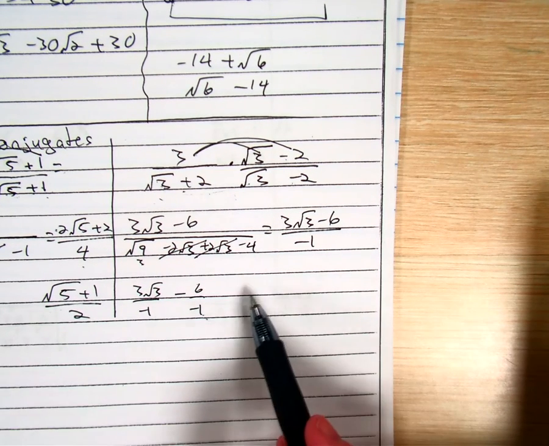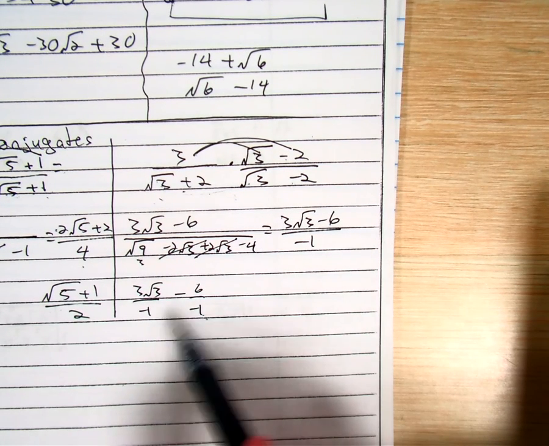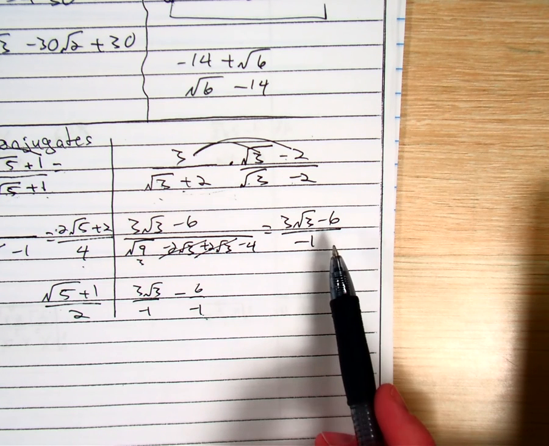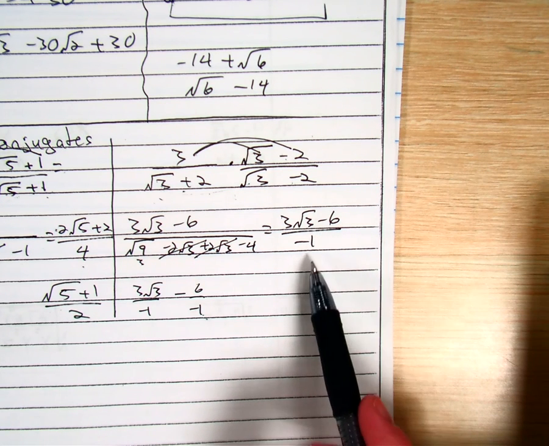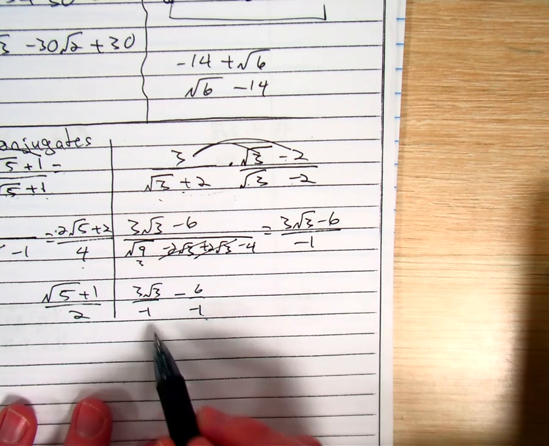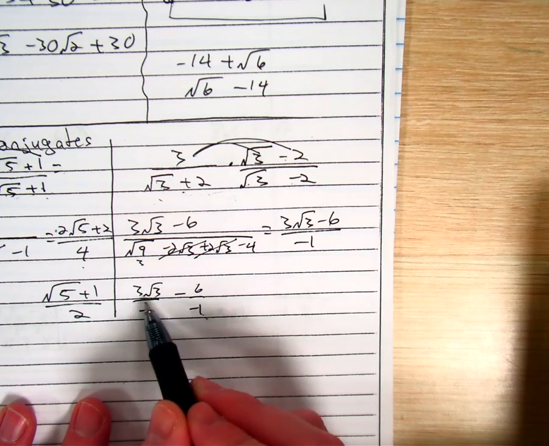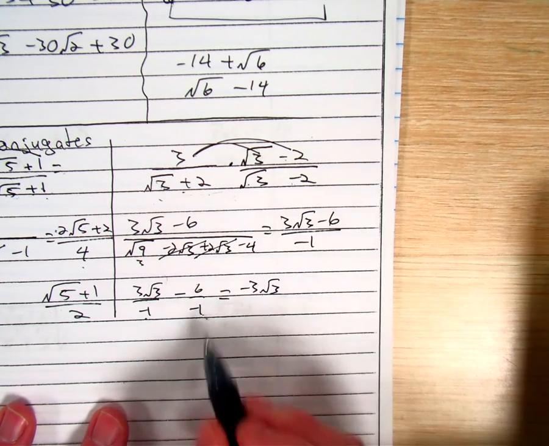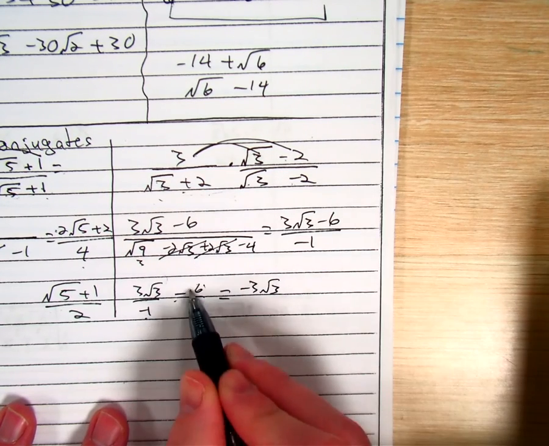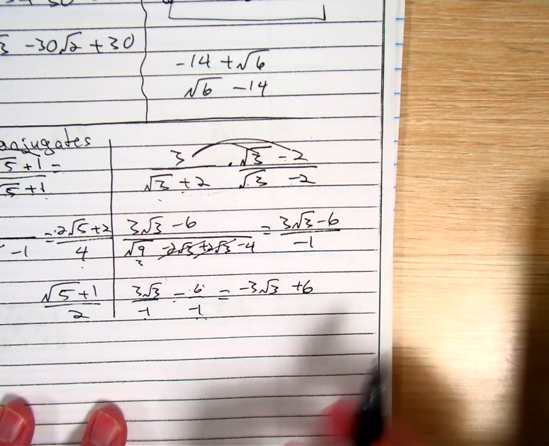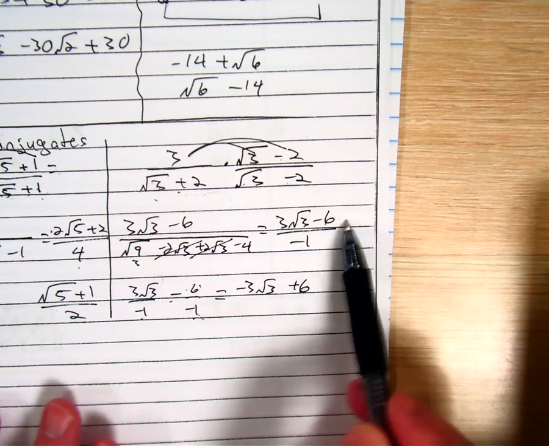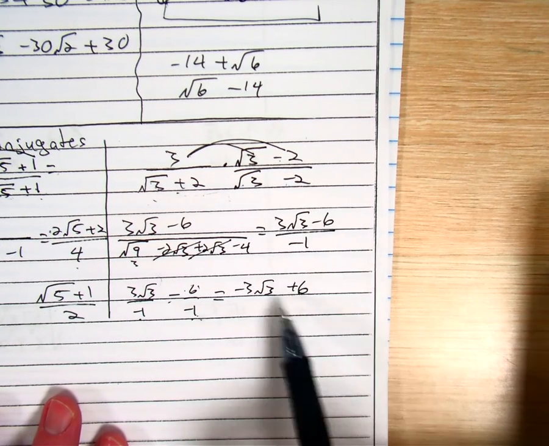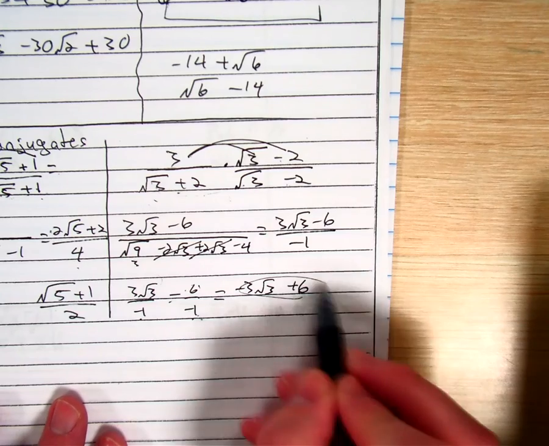So separately, it's a lot easier to do this correctly. When they're pushed together, it looks smaller and it looks easier, but kids also will make a silly mistake and only change one thing. So this over negative 1 would mean this is negative 3 radical 3. And minus 6 over negative 1 would turn this into a plus 6. So the trick here when you're dividing this fraction by negative 1 is that it flips both of them.